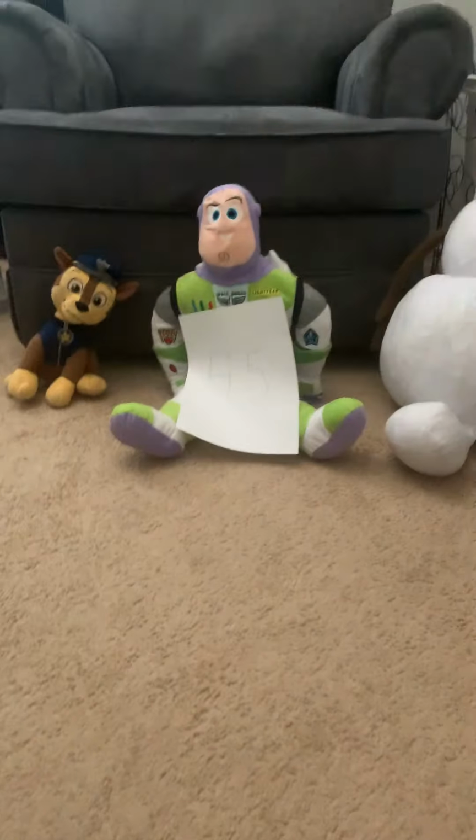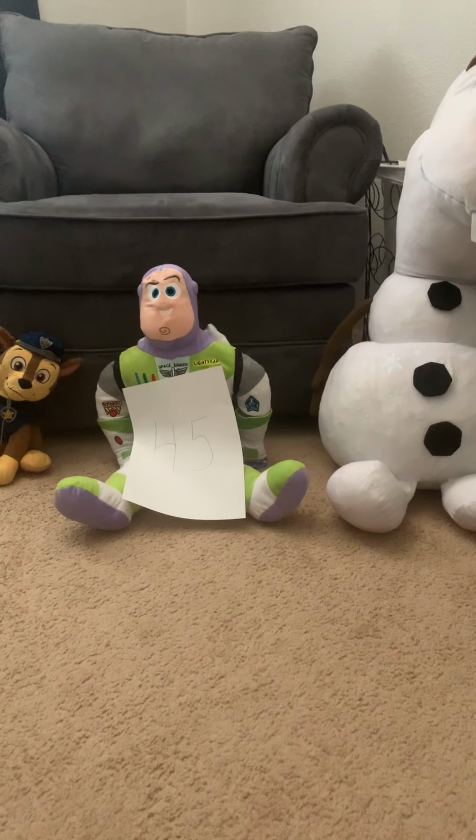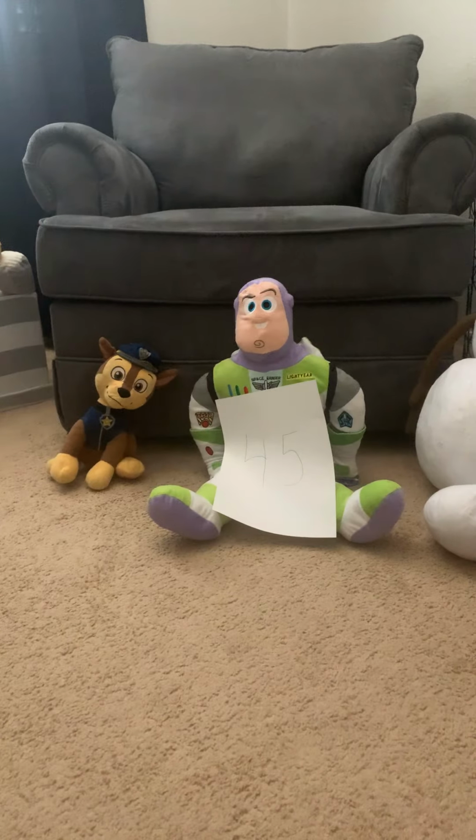We know that if a number ends in anything less than 5, we are rounding down. If a number ends in 0, 1, 2, 3, or 4, we are rounding down to Chase over here. Even though the 5 means that the number is in the middle of the two, the 5 always means that we round up to Olaf over here.